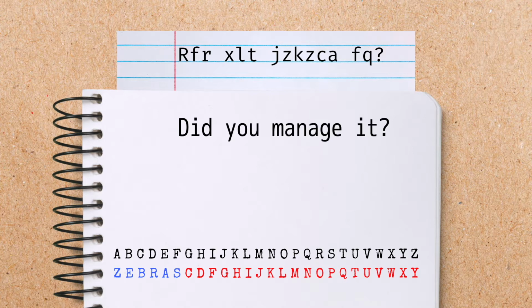Did you manage it? Well, hopefully you did. So, as we talked about, it's very hard to beat a mixed alphabet cipher through simple guesswork. Fortunately, the person who's trying to defeat it has another tool they can rely on. We're going to be talking about it later in this video. It's called frequency analysis. But first, let's talk about our other code, Pigpen.